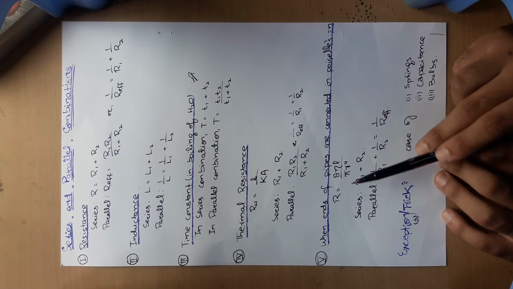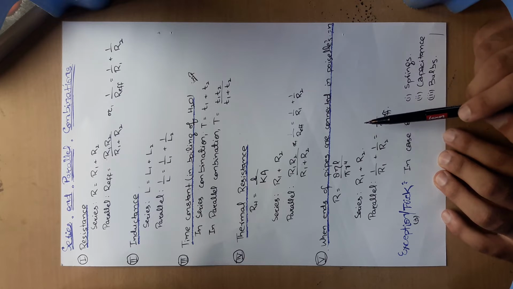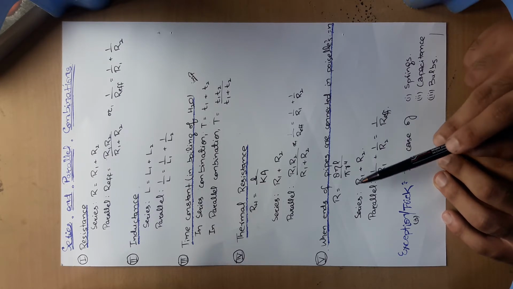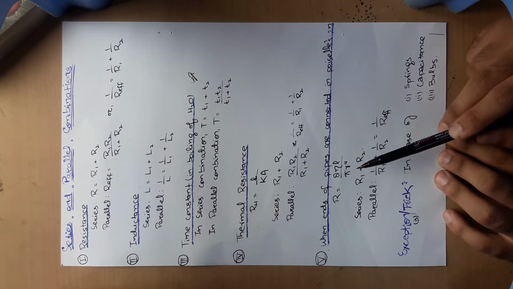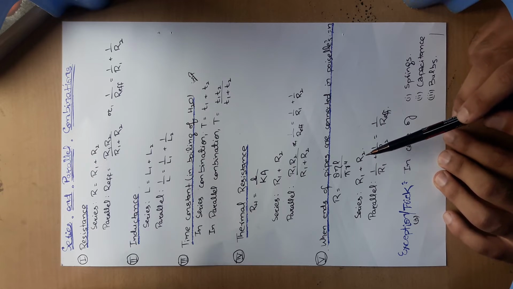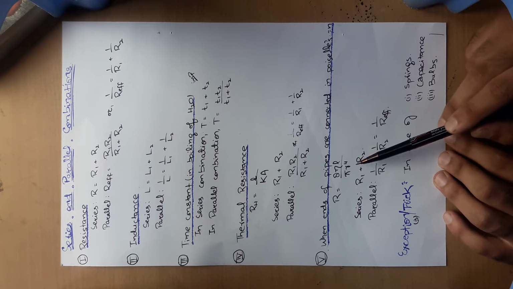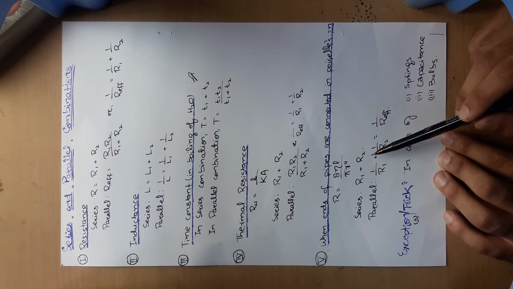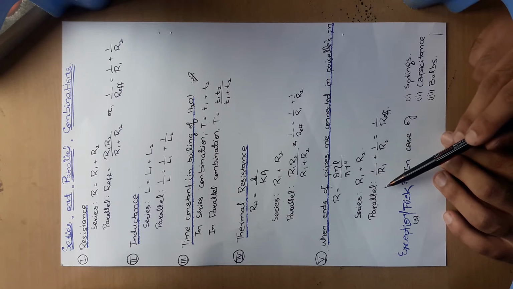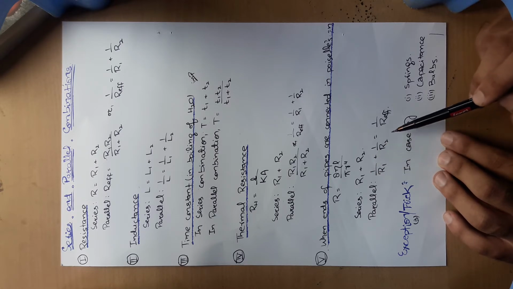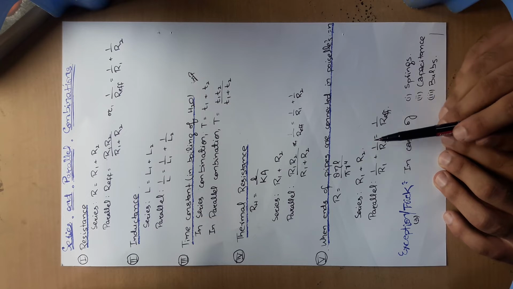Now fifth, when pipes are connected, in Poiseuille's equation, R is equal to 8 eta L divided by pi r to the power 4, where eta is the coefficient of viscosity, L is the length of pipe, r is the radius of the pipe. And in series combinations, it's simply written as R1 plus R2, and in parallel it's written as 1 by R1 plus 1 by R2 is equal to 1 by R effective.